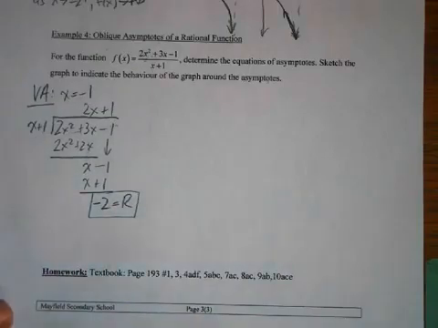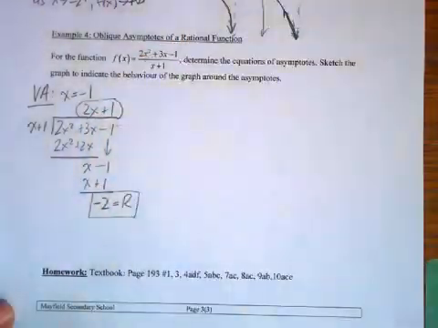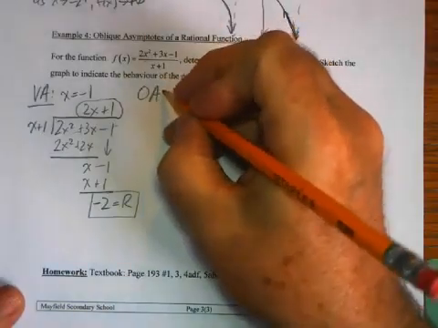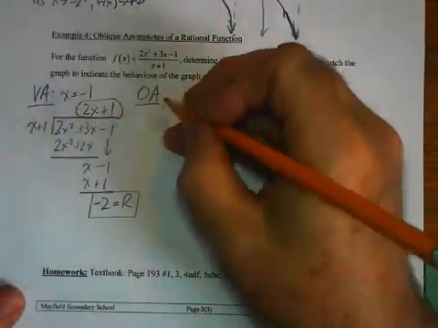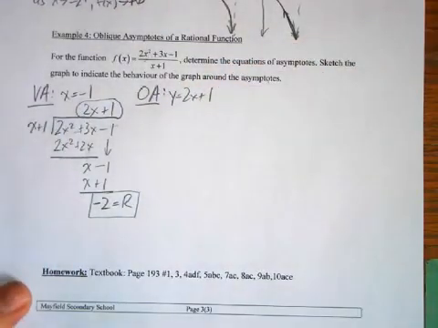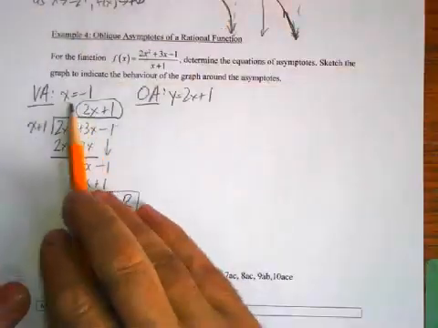So the result that you got up here, that's actually part of the equation. So your oblique asymptote is going to be, and this is important again, y equals 2x plus 1. Okay, and there's our vertical. So we've got our two asymptotes written up there.